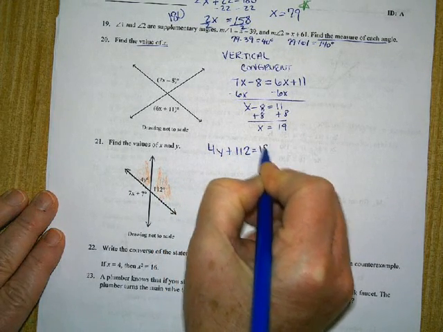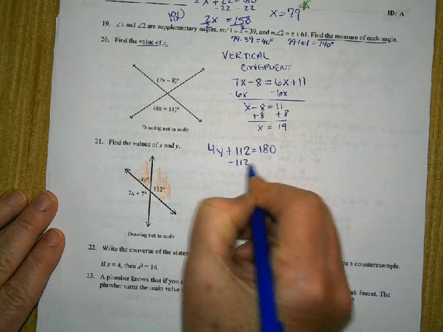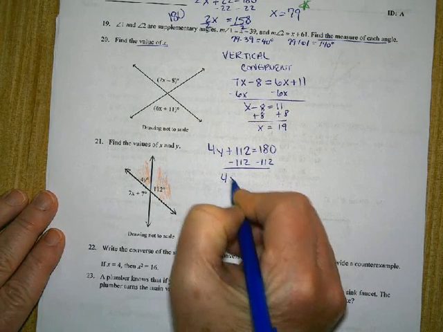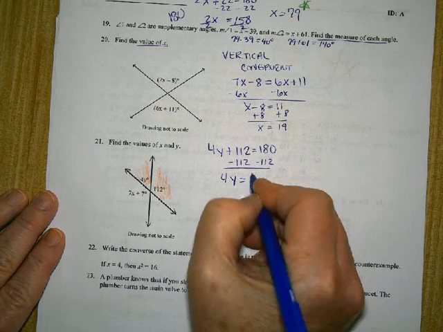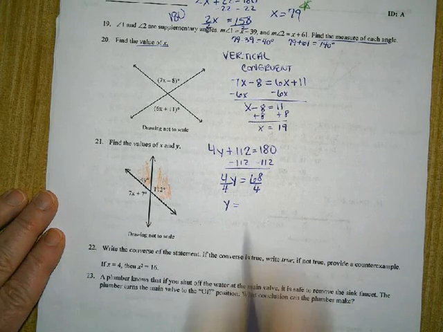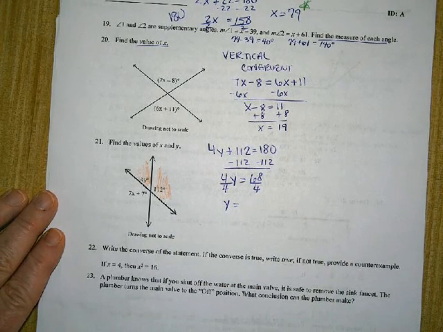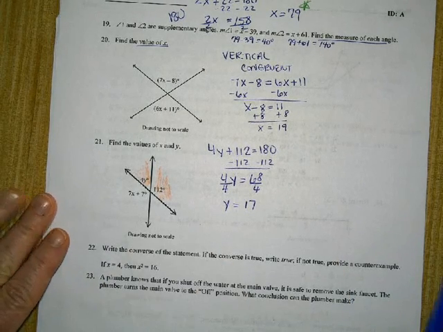They have to add up to be 180. So I can use that piece of information to help me find y. So 4y is 68. Divide by 4. What's that? 17. y is 17.